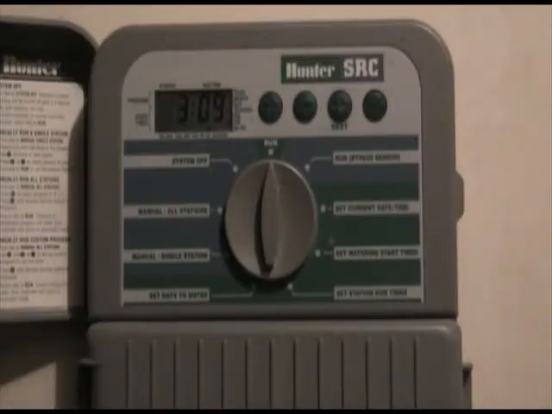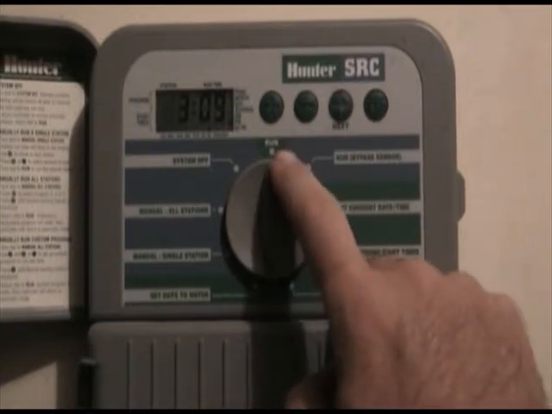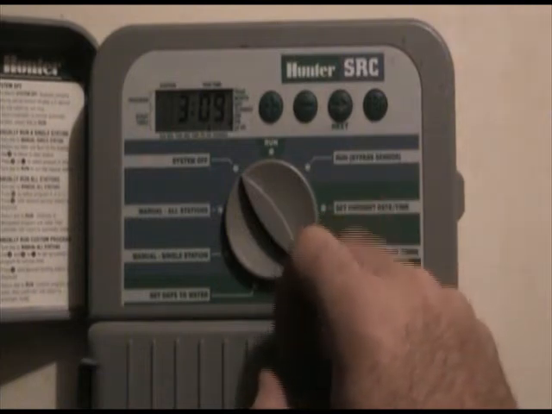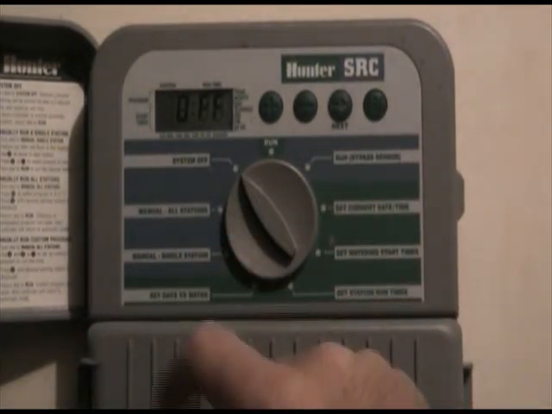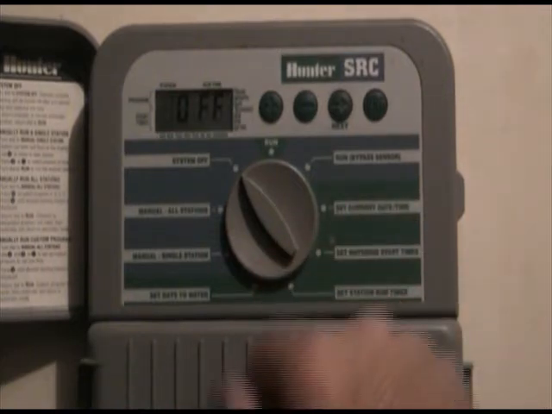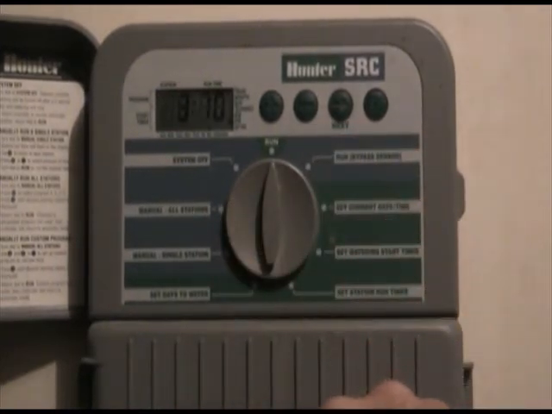Okay, this is the Hunter SRC series. And we're going to go over this controller. Also to show you the similarities between all of them. What I'm going to start with is, you'll see run. That's what it will be on if you want the system to run what you have programmed. When it says system off, it'll be off. Like when I winterize it for the year, system off the whole time. Or if you get a great deal of rain, you can come turn it off for a few days, then come back to run. Or if you have a rain sensor, it does that for you.